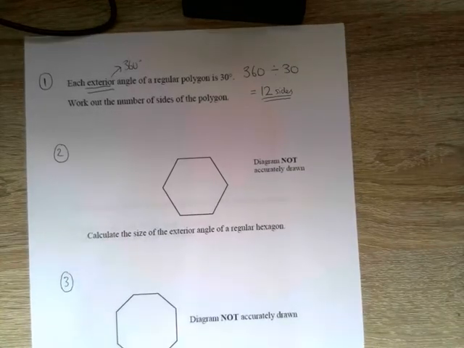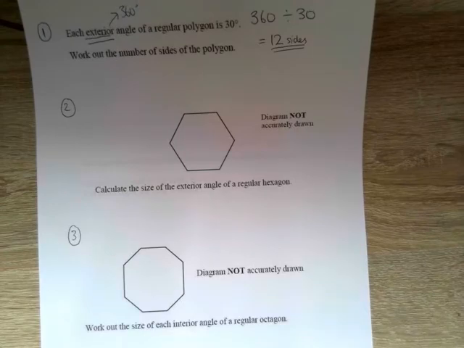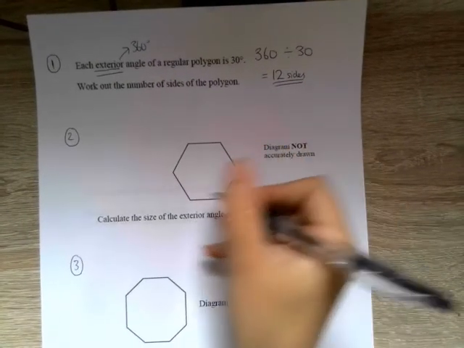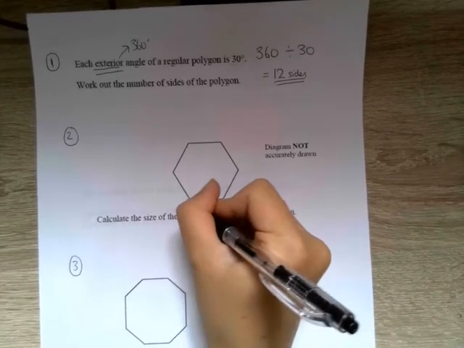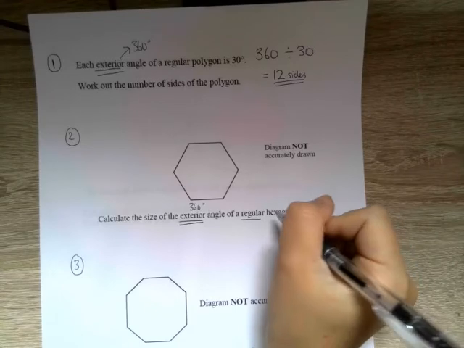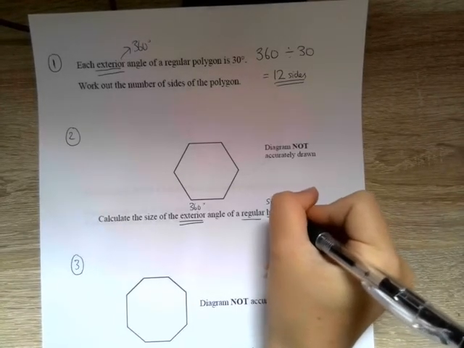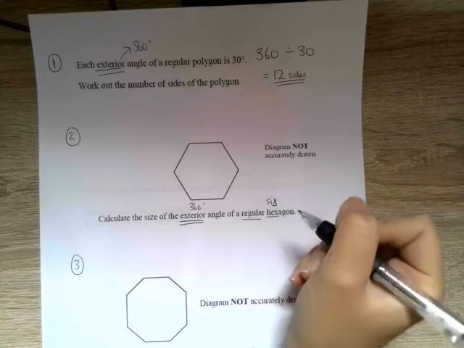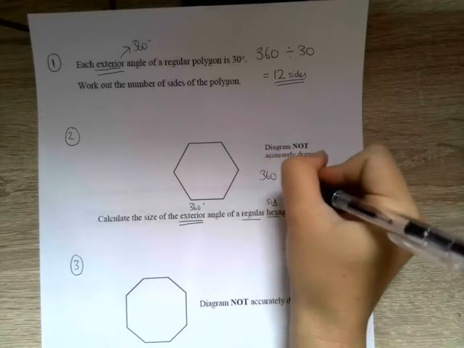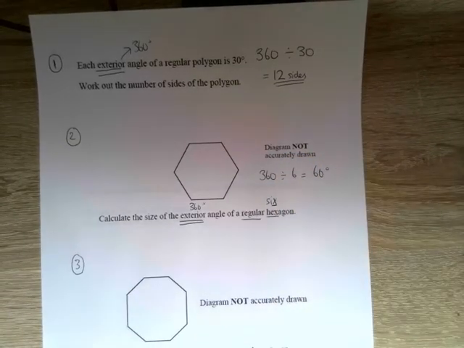The next one, we need to work out the size of the exterior angle of a regular hexagon. So that's exactly what we just did a minute ago, but I will just talk you through it one more time. So in the exam you would think, right, exterior angles add up to 360. It's regular, so therefore they're all going to be the same. A hexagon has 6 sides, so I remember that because 6 has got an X in it, like hexagon. So we just need to do 360 divided by 6, which is 60 degrees.